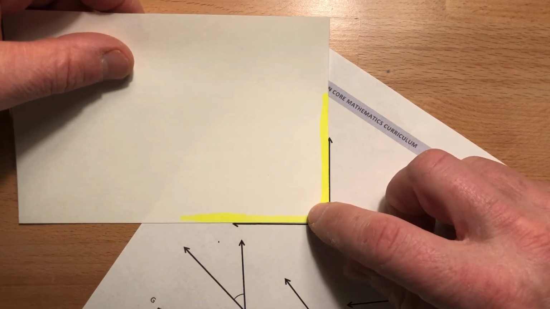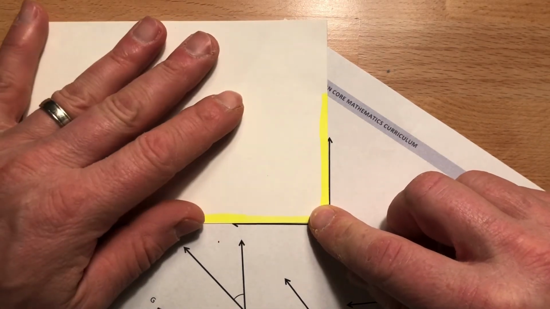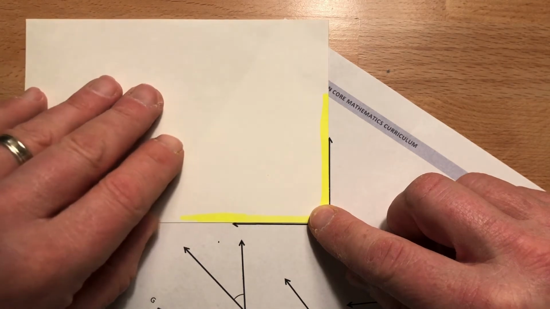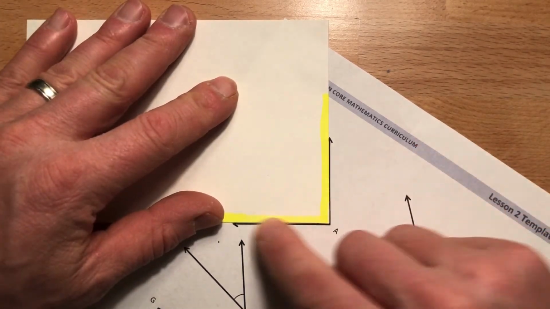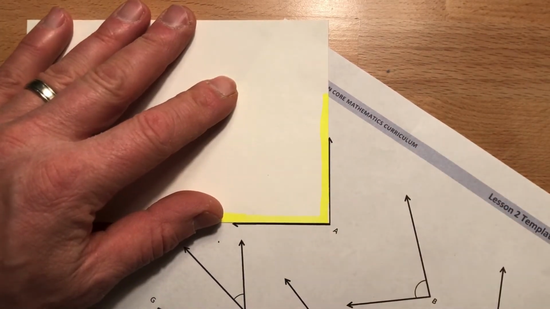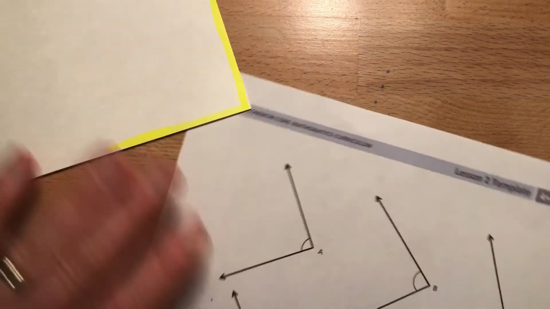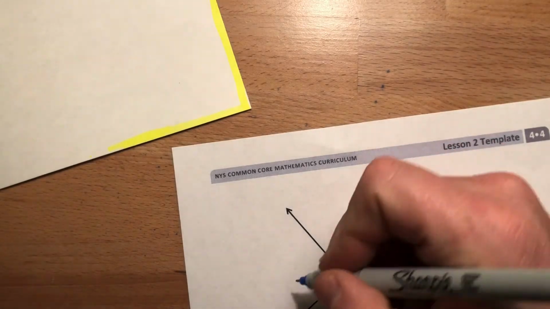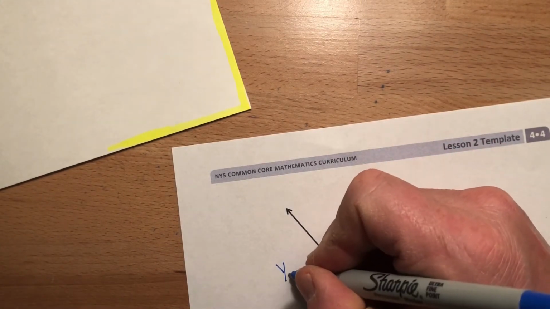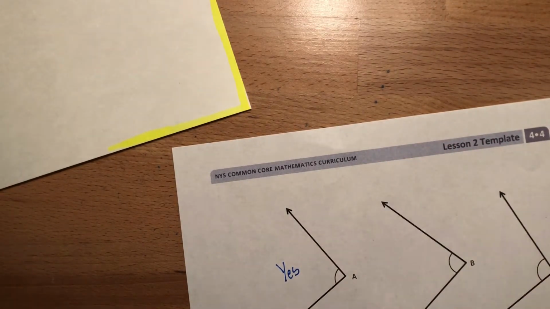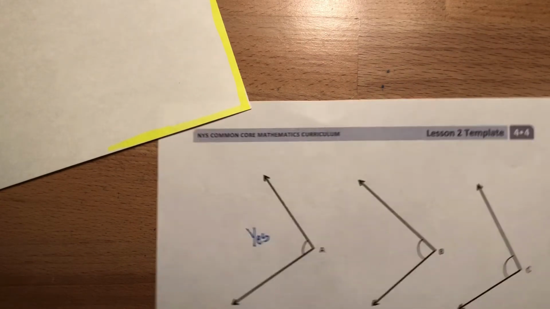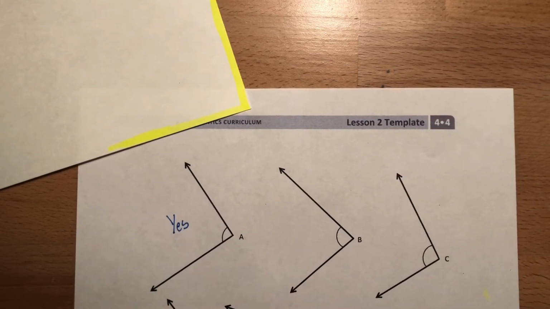Yep. And I notice that fits in there perfectly, doesn't it? Fits in there just like that. And I can tell that is a right angle. So that's what I'm going to label it. I'm going to say, yep, A is a right angle. I'm going to write down yes. Okay? That's a right angle. All right. So we're going to check out B here and see what B's all about.